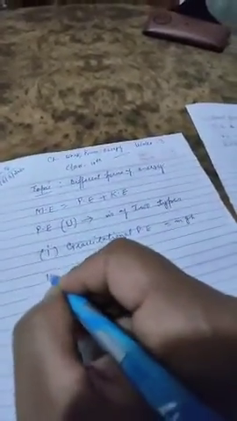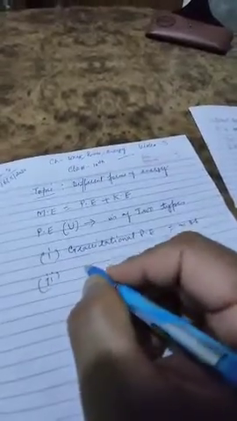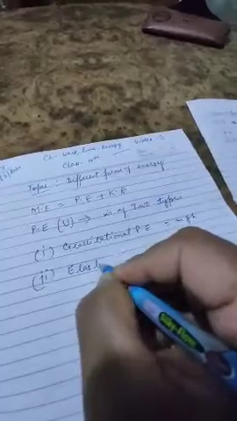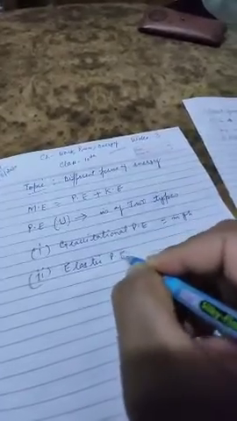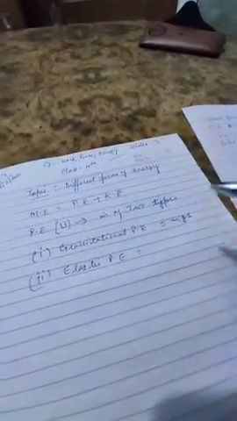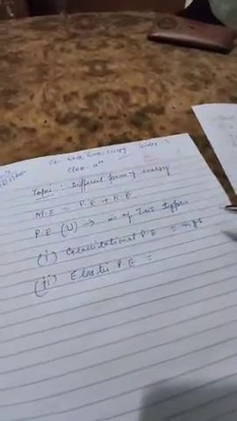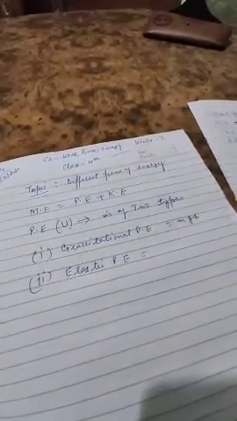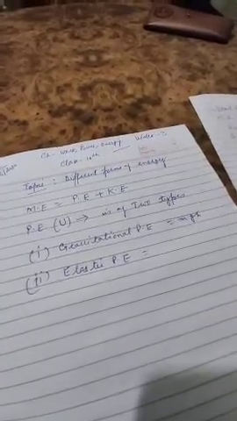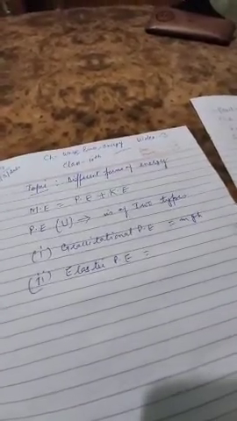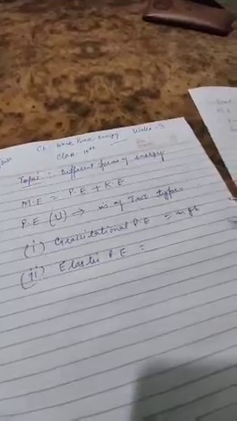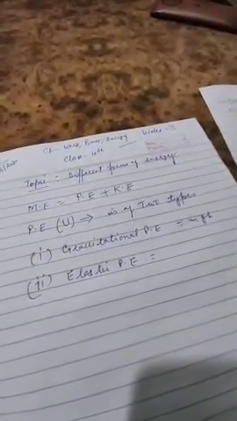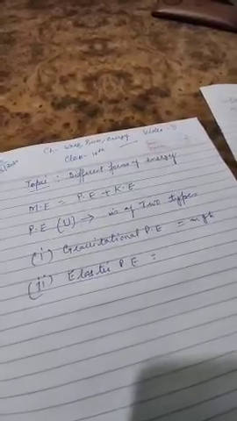Now the next is elastic potential energy. The potential energy possessed by a body in the deformed state due to change in its size and shape is called the elastic potential energy. Suppose you take the case of a spring.